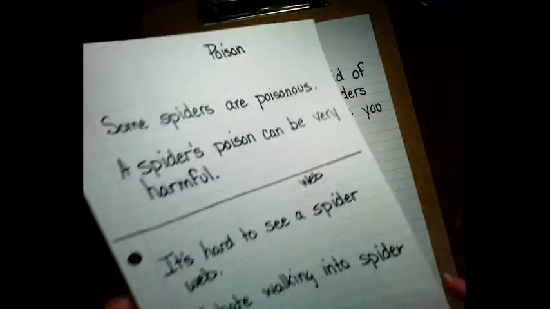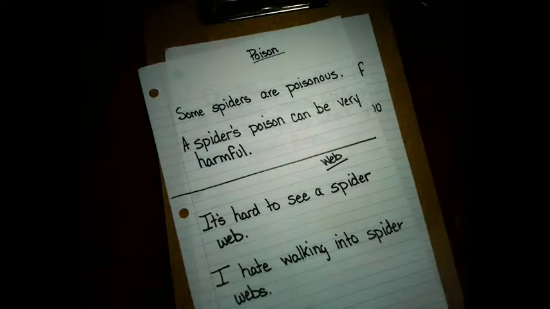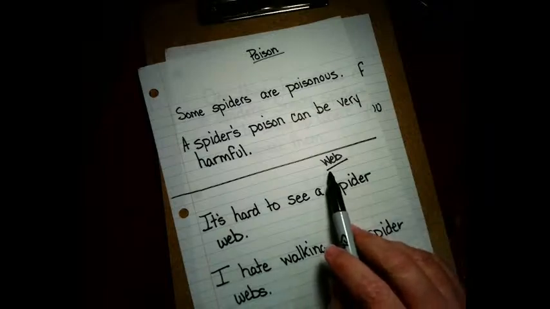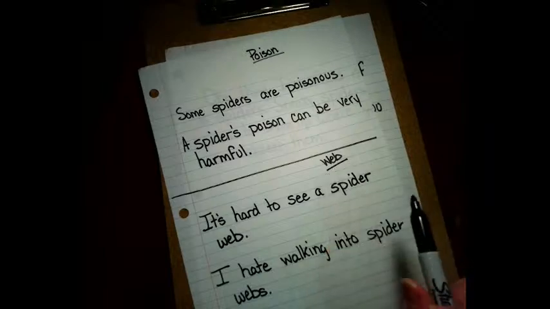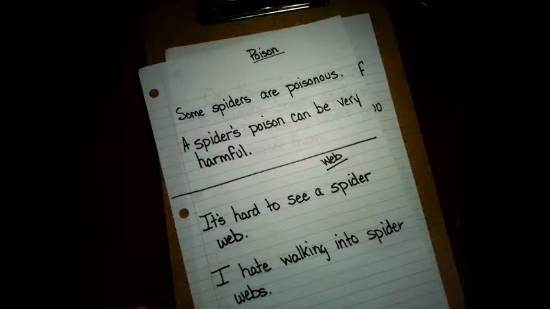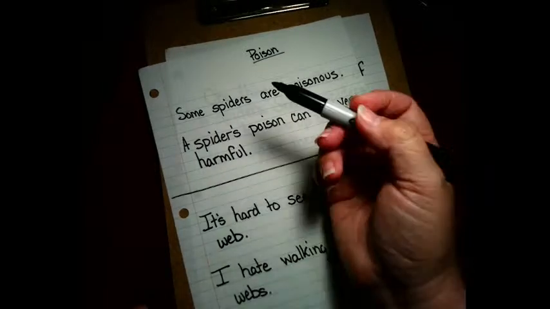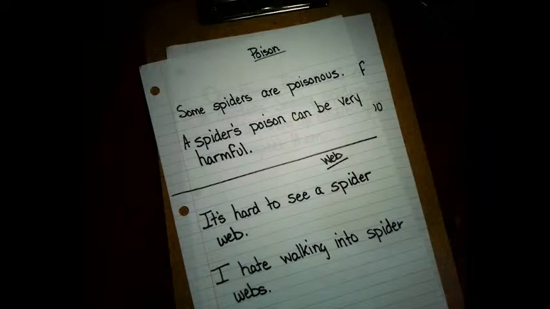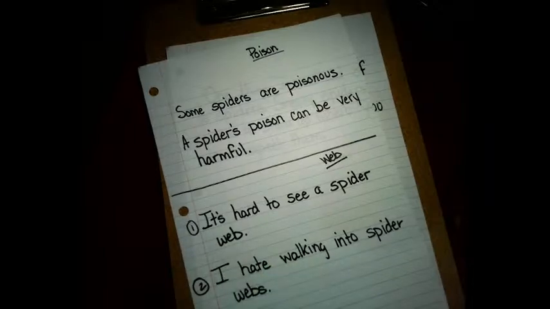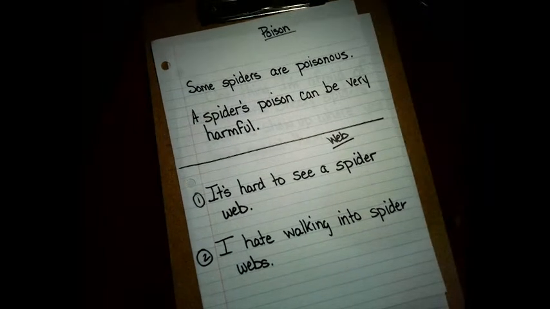Now let's look because we have the poison or the web. Should we talk about the poisonous spiders or should we talk about the web next? I'm thinking maybe we should talk about the web because we also talked about those are things that we have a hard time seeing and we don't like walking into them. And then the poison, the web would be a good transition from talking about them being sneaky to poisonous. So it's hard to see a spider web, or I hate walking into spider webs. I'm not really liking either of those. I want to talk about walking into them and that it's hard to see them.